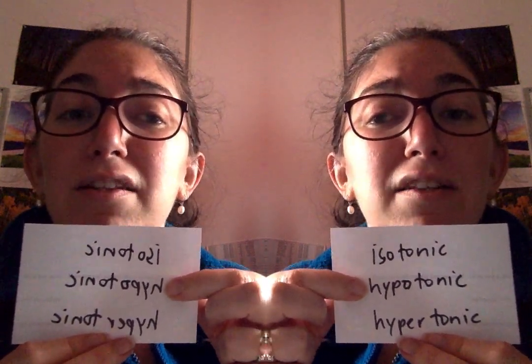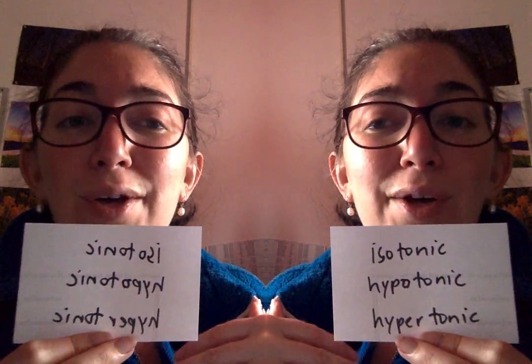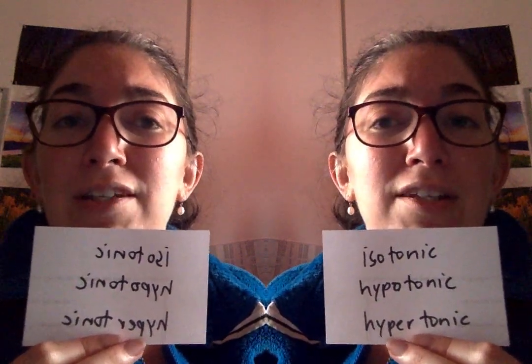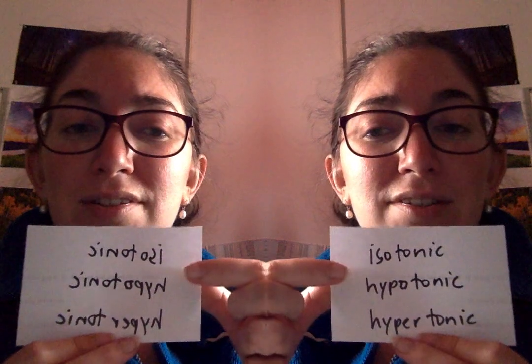If the cell finds itself in a hypotonic solution, then the concentration in the environment outside the cell is lower. Hypo means less than. In that case, water starts to move into the cell, which could cause it to rupture, and definitely will cause it to swell. It's just generally not great.